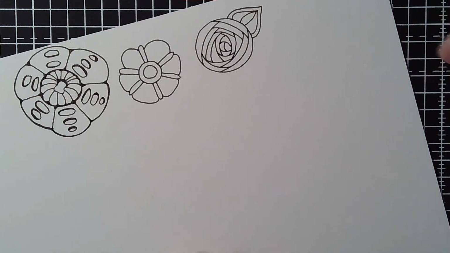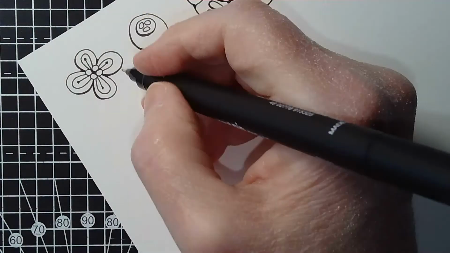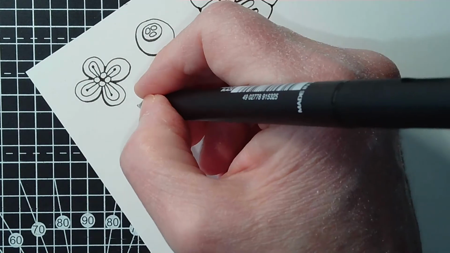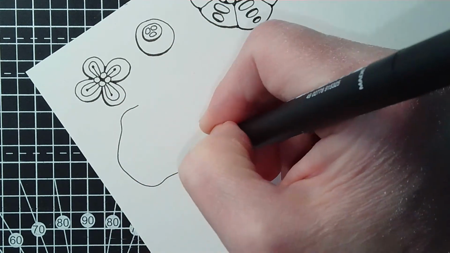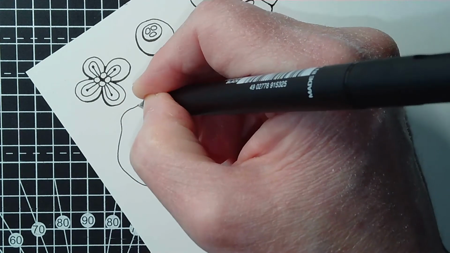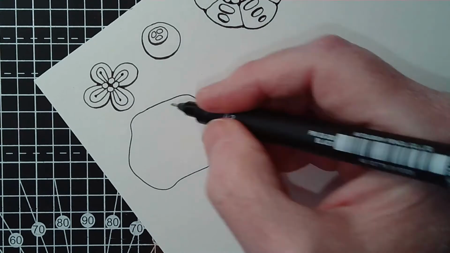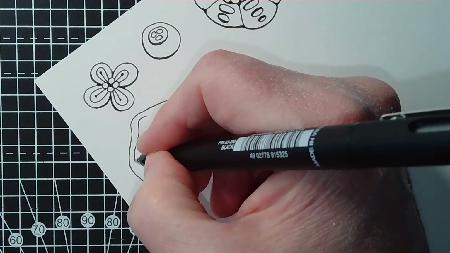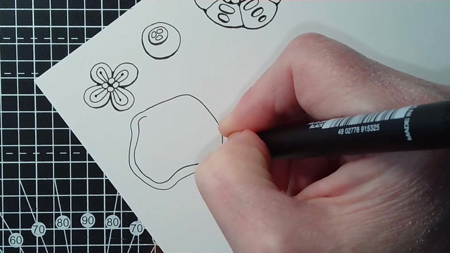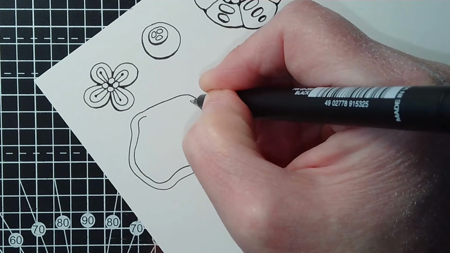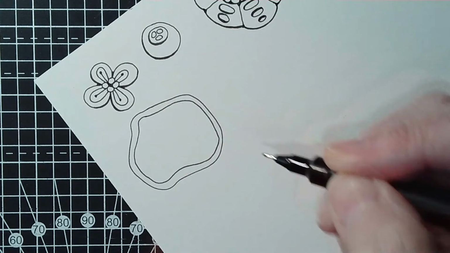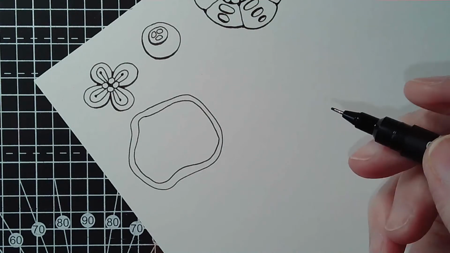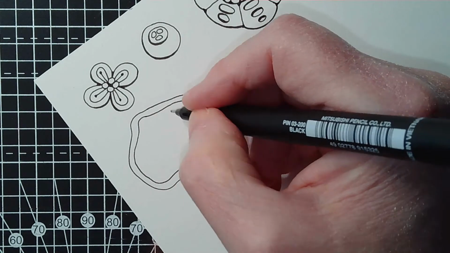Oh, these crazy ones. Okay, a crazy kind of planter flower, or very organic, is a wibbly wobbly shape. Be as wibbly and as wobbly as you wish, and you draw a smaller version inside. Doesn't have to be perfect.